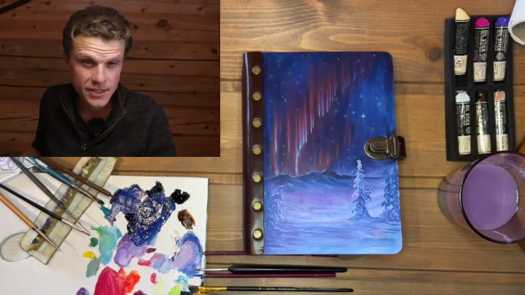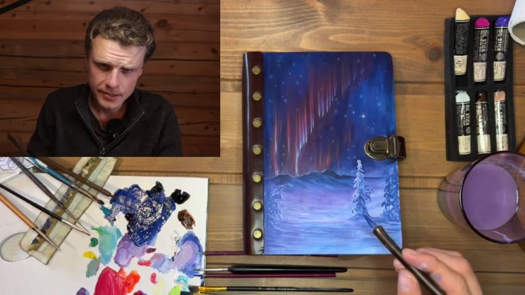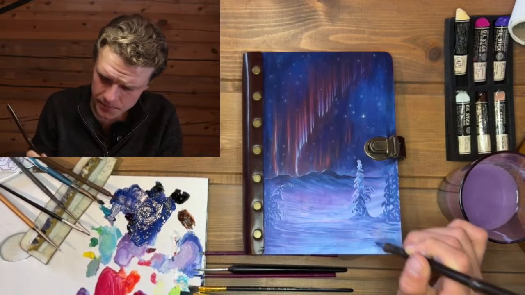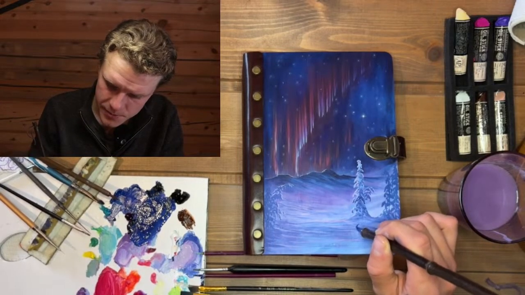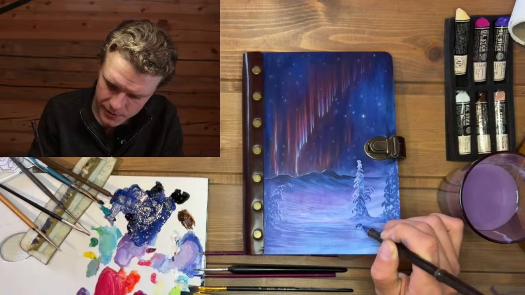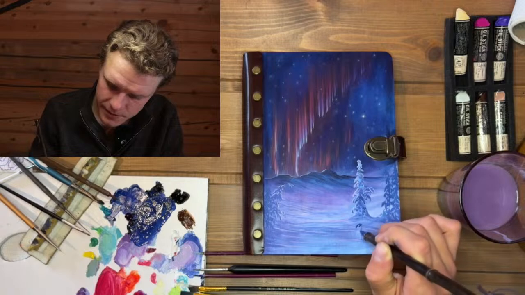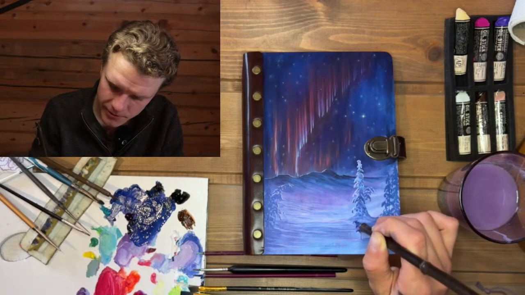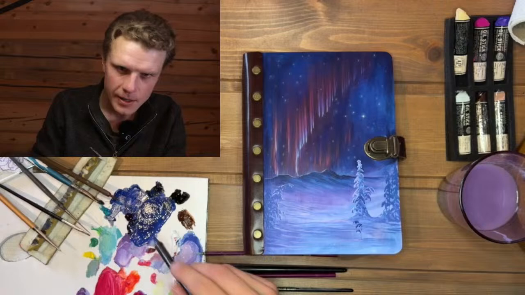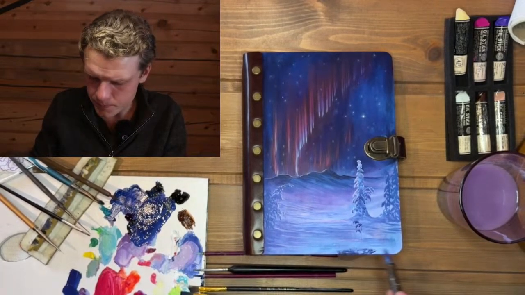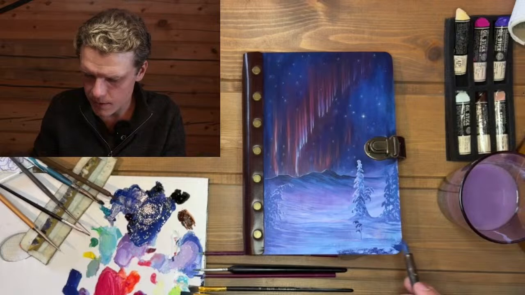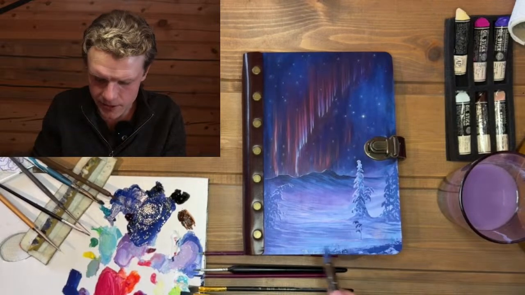Some more stars at some point, of course. Let's see. Can have some small trees here in front. Make the contrast a little bit stronger. That might be nice. Just gonna add a little bit of color and then smooth it out.